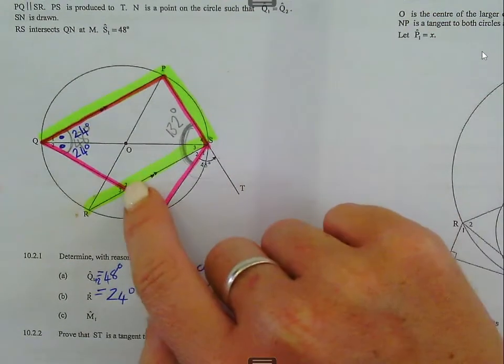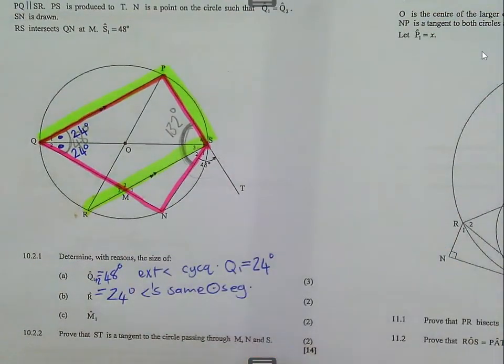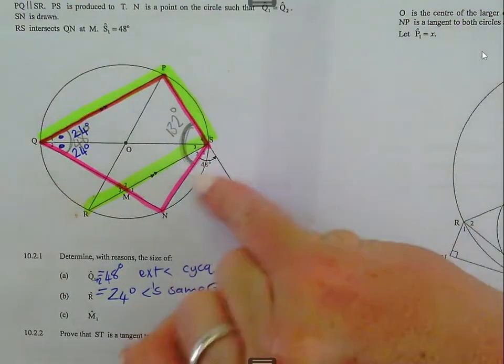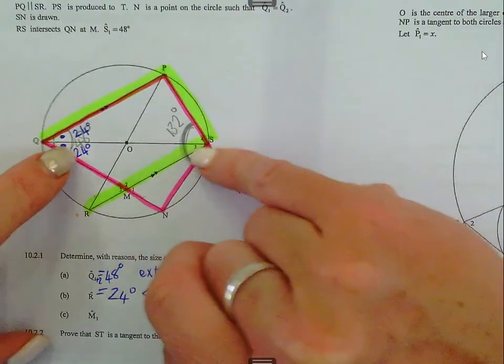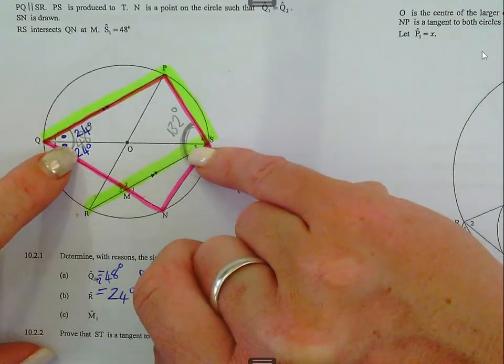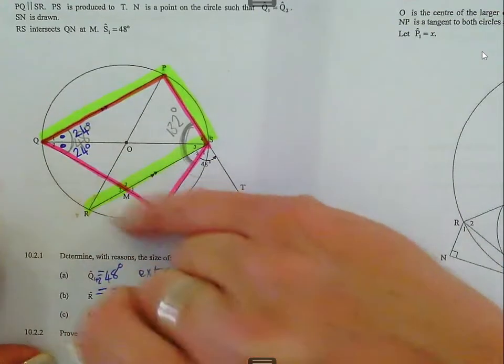Of that triangle. Very good. That's a difficult one, but that's well done. You can see it like that. She says she found S3, and then she said that M1 must be the exterior angle of that triangle. It's a hard one to see.